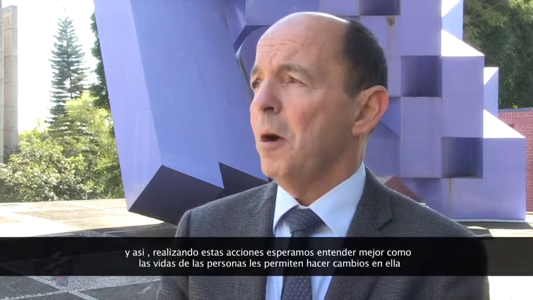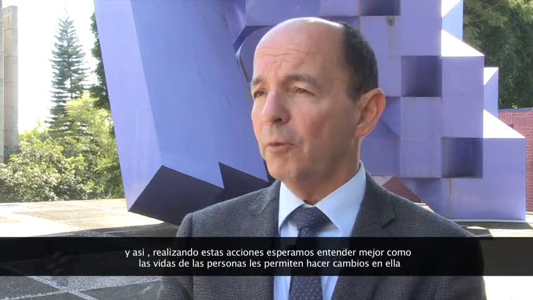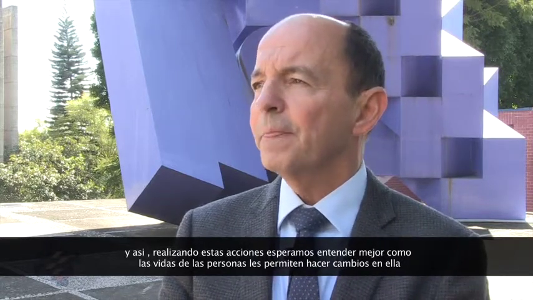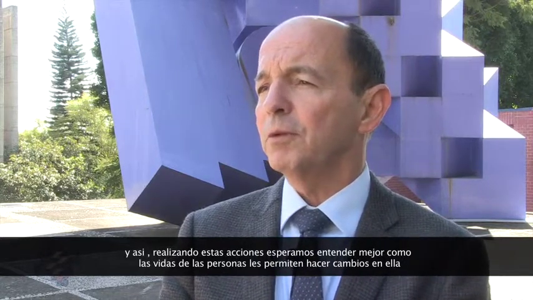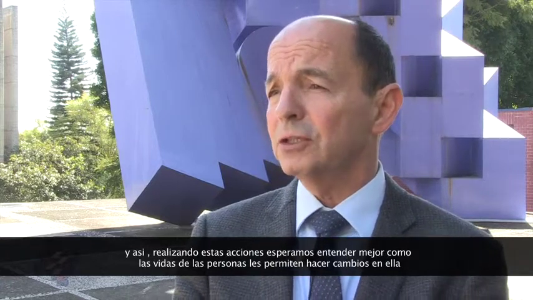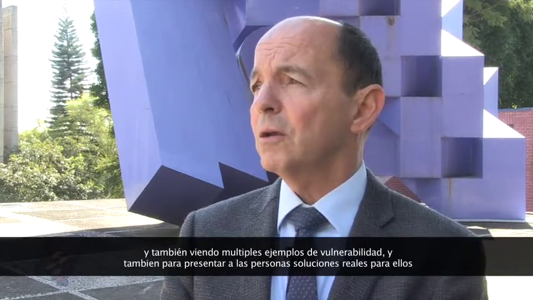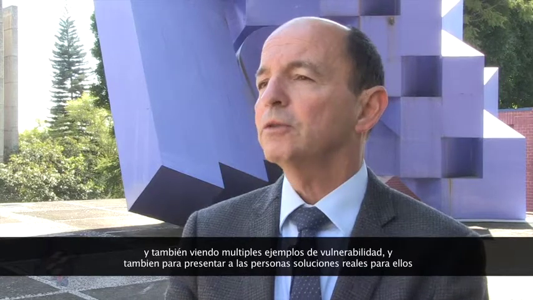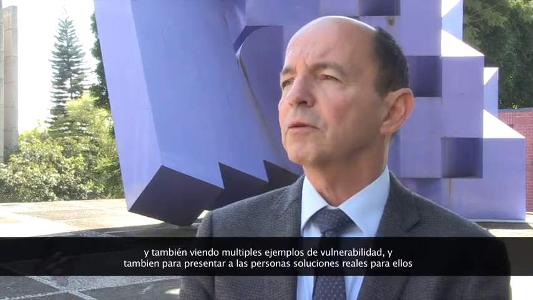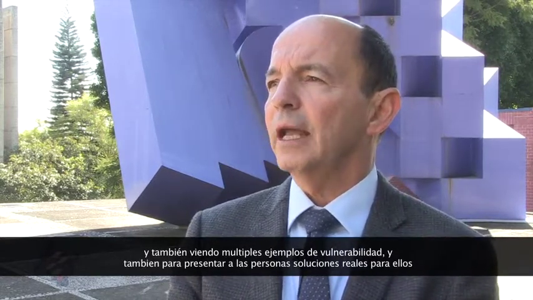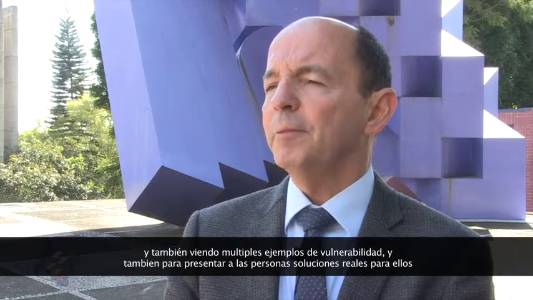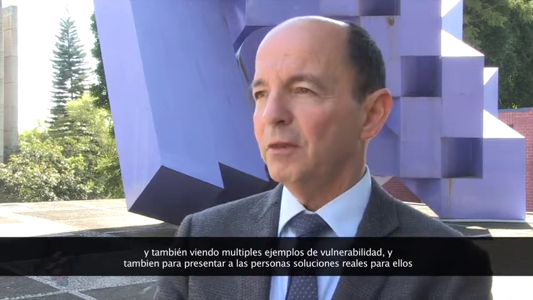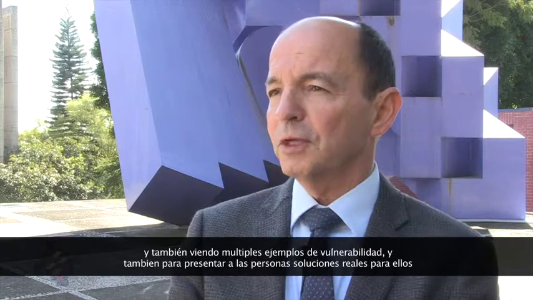And so by doing these assessments, we hope that we can understand better how the lives of people influence their ability to make changes in them, and also through looking at multiple examples of vulnerability to understand how it might be possible to present people with options that are real to them that they haven't thought of.